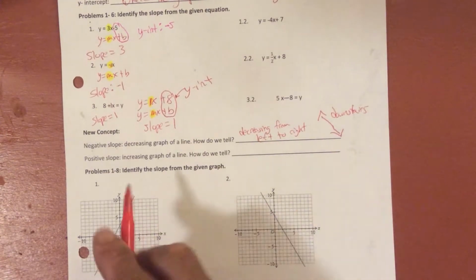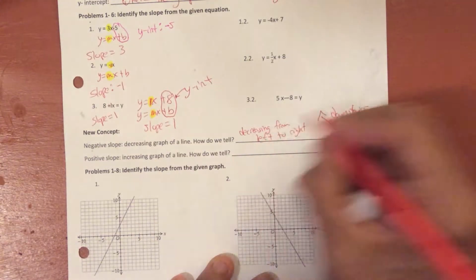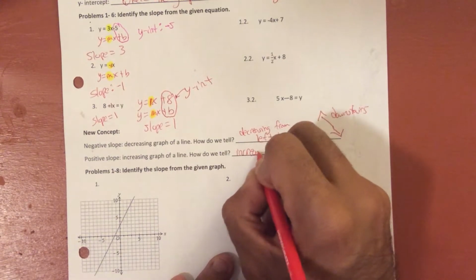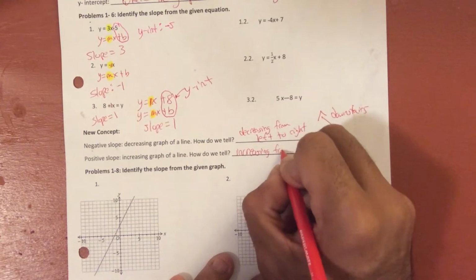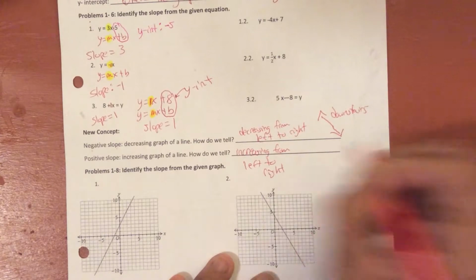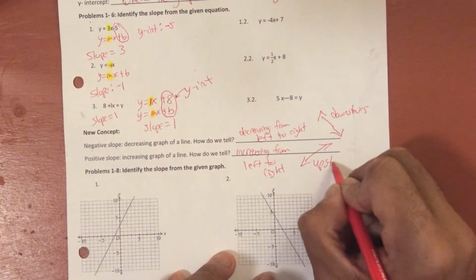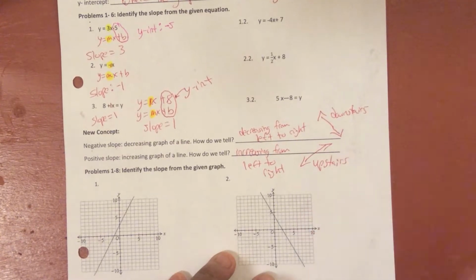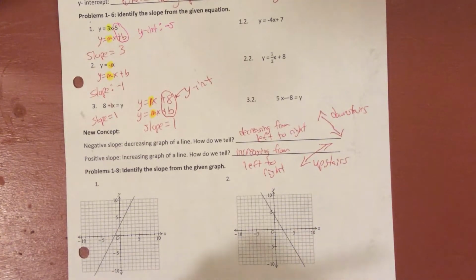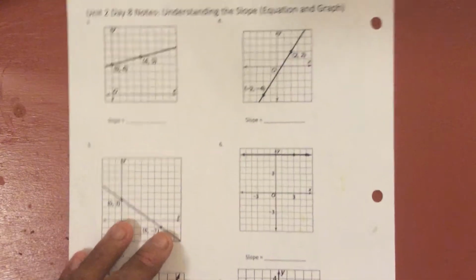Now, if it has a positive slope, then that means it's an increasing graph. And how do we tell? It's increasing from left to right. And of course, it looks like you're going upstairs. If you look at it from left to right, it looks like it's going upstairs, okay? Remember, you read graphs just like you read a book, from left to right. Now, we're going to skip 1 and 2, but we will be back to it in a minute. Let's just go ahead and do some of the problems on the back.